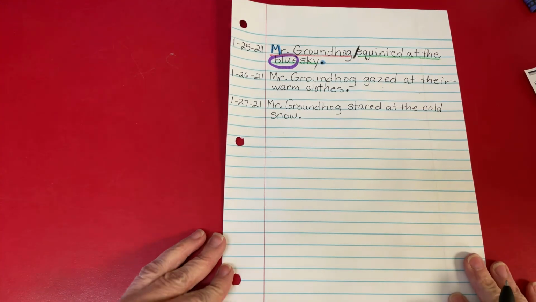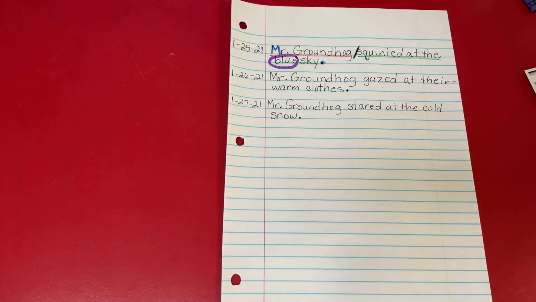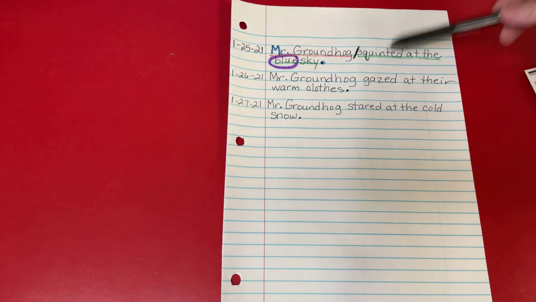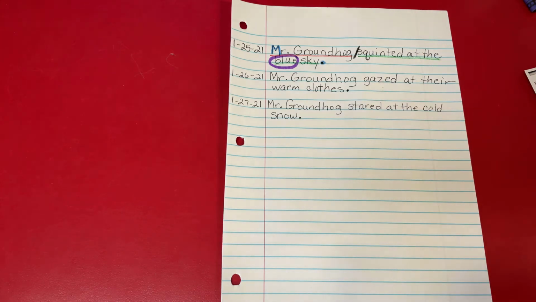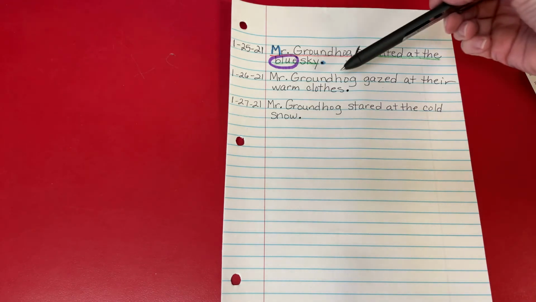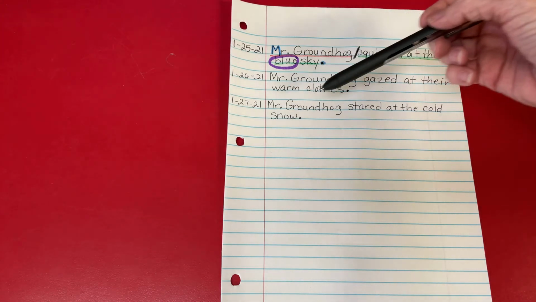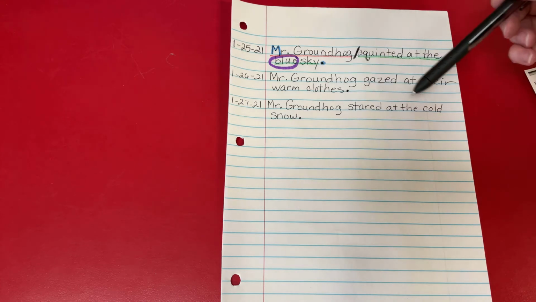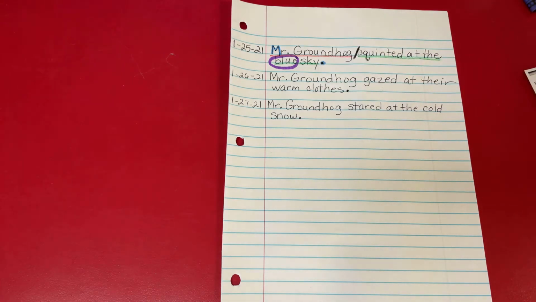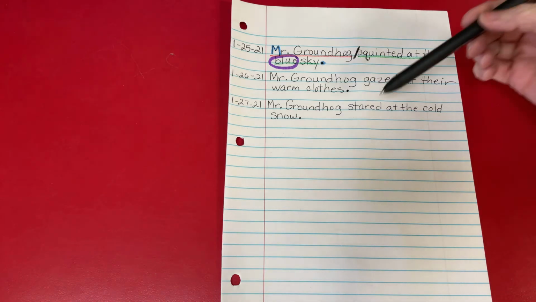So let's review. The first day, Mr. Groundhog squinted at the blue sky. Yesterday, Mr. Groundhog gazed at their warm clothes. Today, Mr. Groundhog stared at the cold snow. So, what is our interesting verb today that took the place of looked? That's right, it is stared.